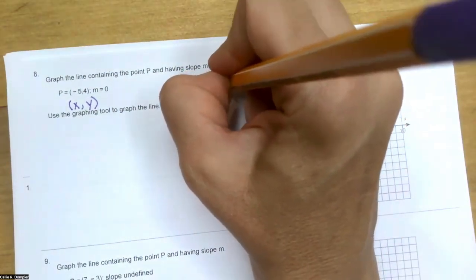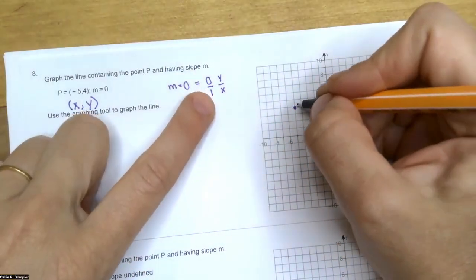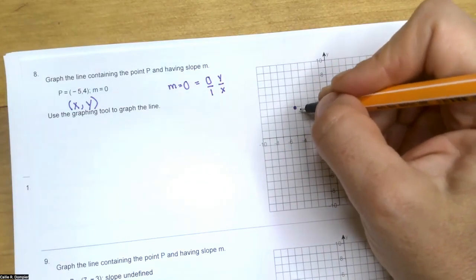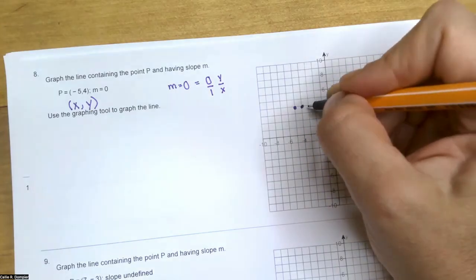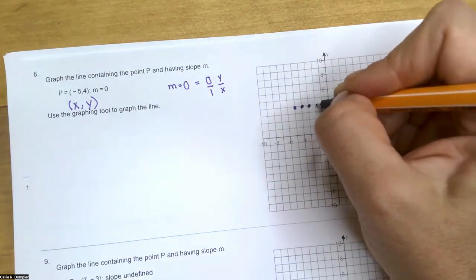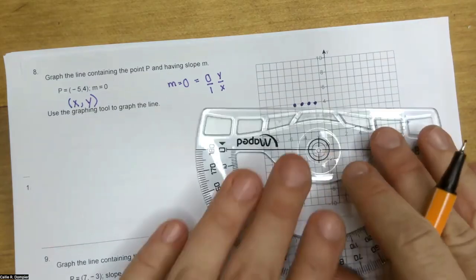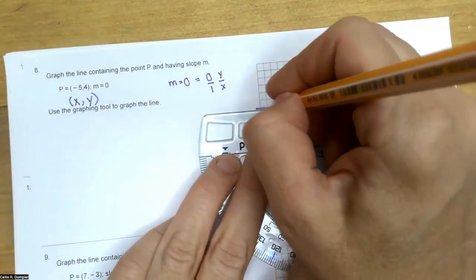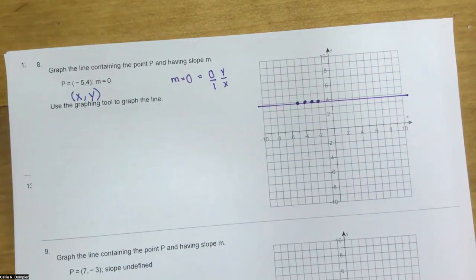And remember, that's y over x. So on my y-axis, I'm going to move 0 on y, and then I'm going to move 1 on x. So if your slope is 0, you just have a straight horizontal line. Good? All right.